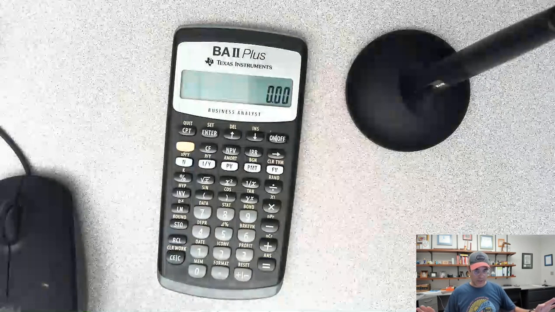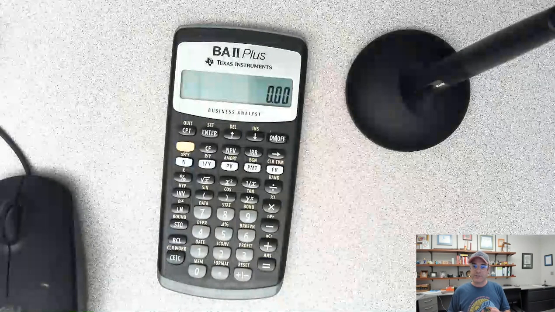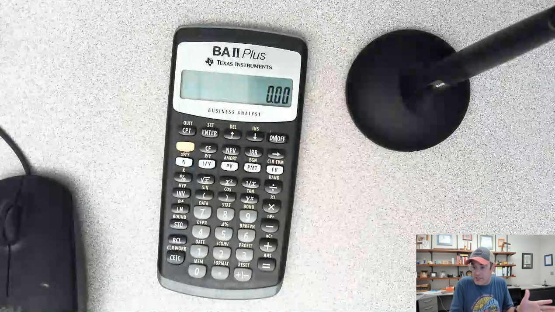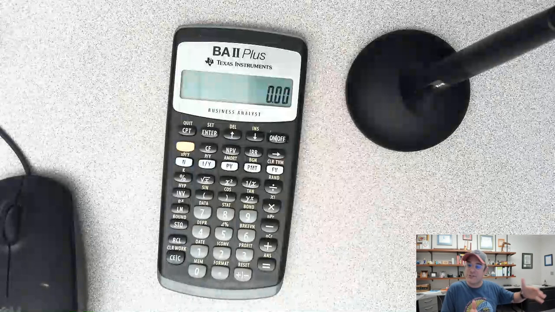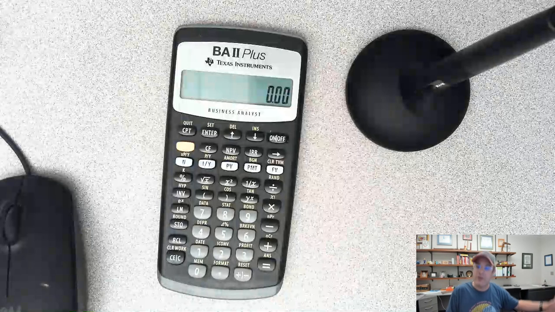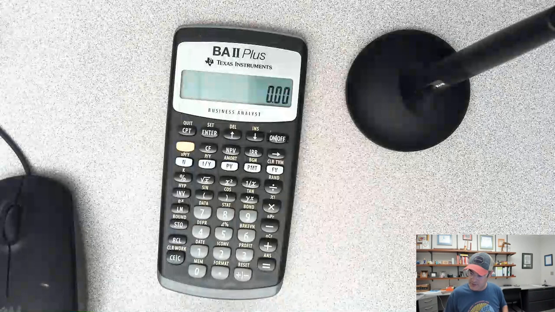Now, in this storyline, we're assuming that we have an opportunity to invest $100 today. And with that investment will come $100 one period from now, $200 two periods from now, $300 three periods from now, and $400 four periods from now. So let's input these numbers.